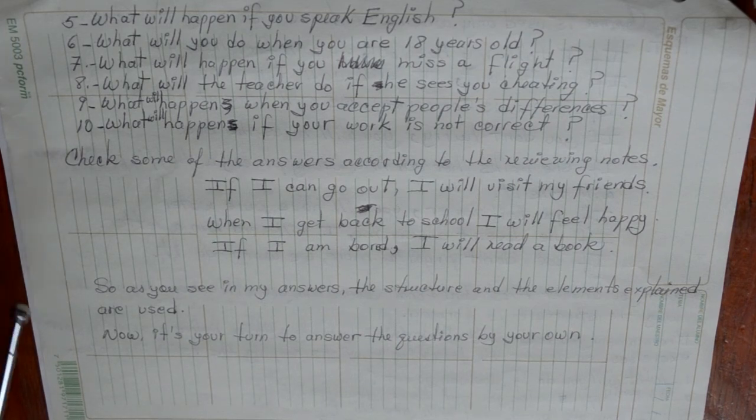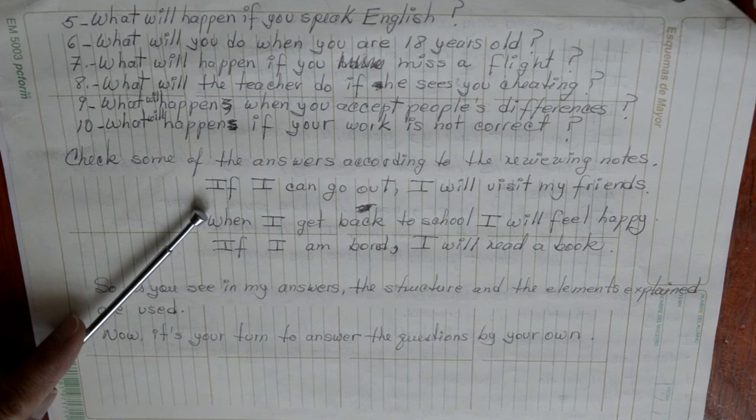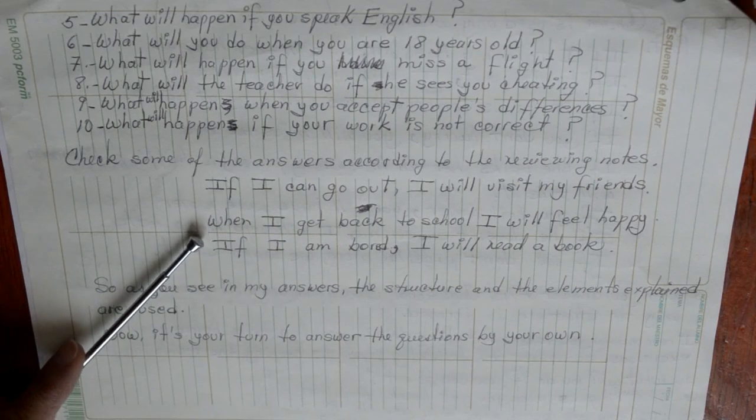In the case that I answered some of these questions, my answer should be this way. If I can go out, I will visit my friends. When I get back to school, I will feel happy.